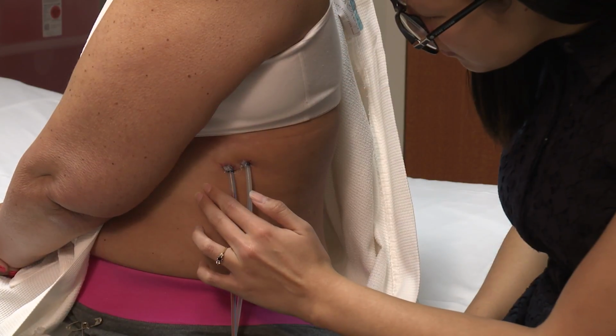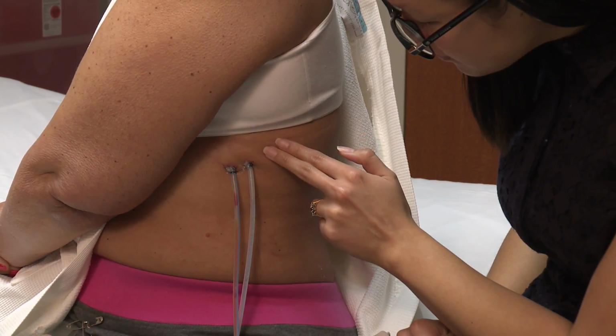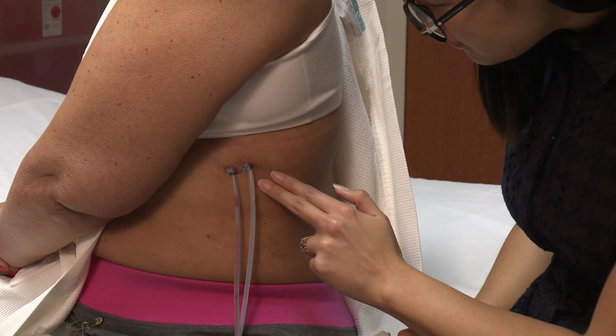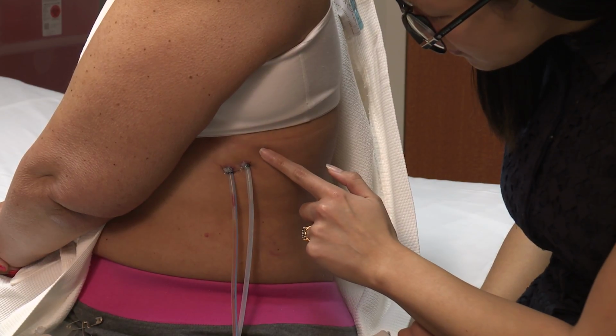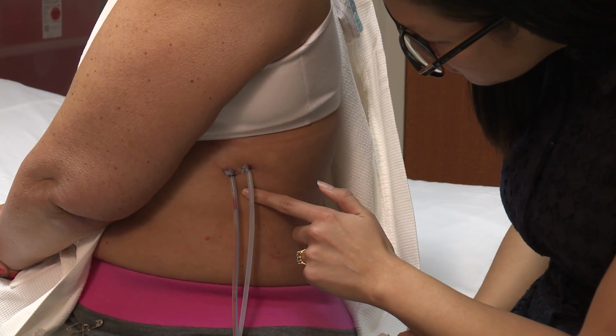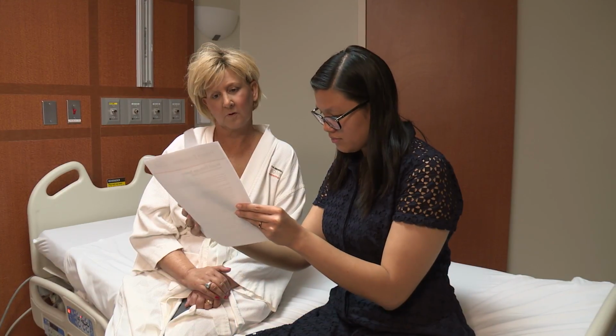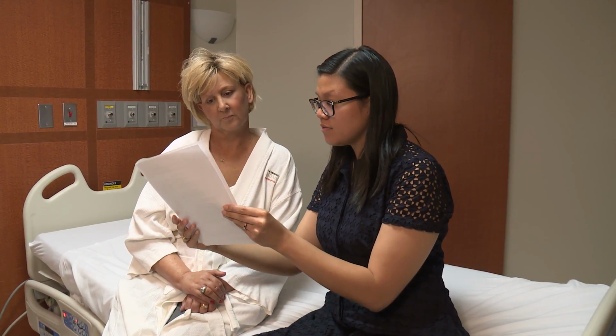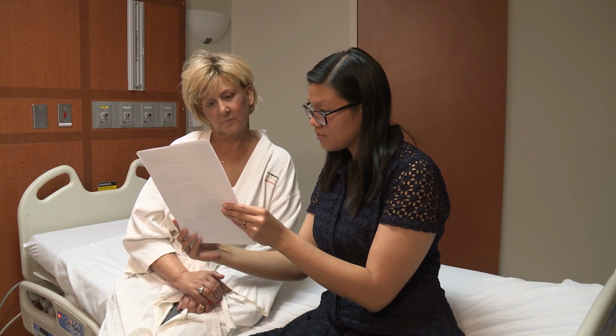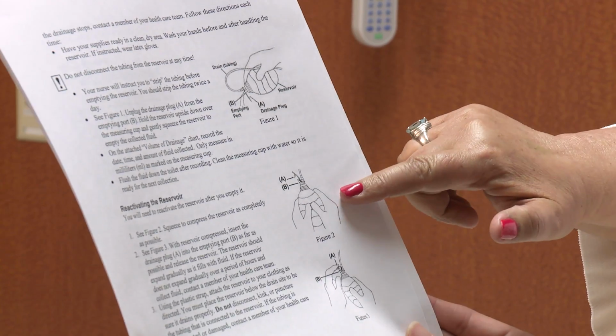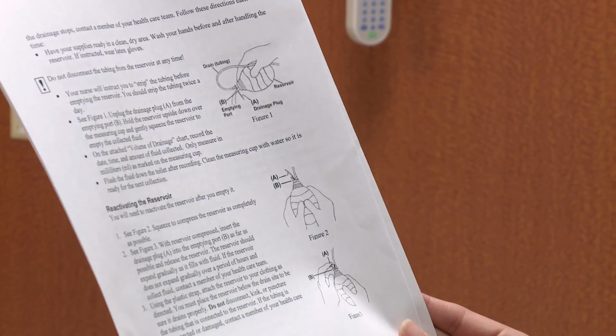You need to be aware of potential problems at the drain site and of any signs of infection. It is important that you call the breast center if you notice any problems. Before you are discharged, you are given a handout reviewing these instructions. It has care instructions specific to your drains and surgical incisions. The handout has phone numbers for you to call if you have concerns.